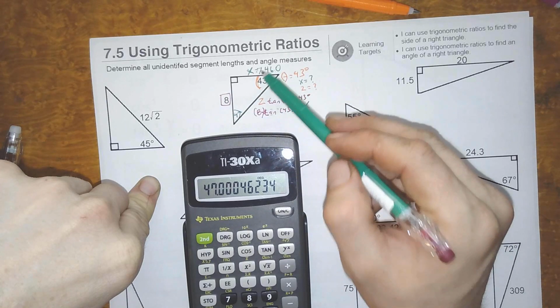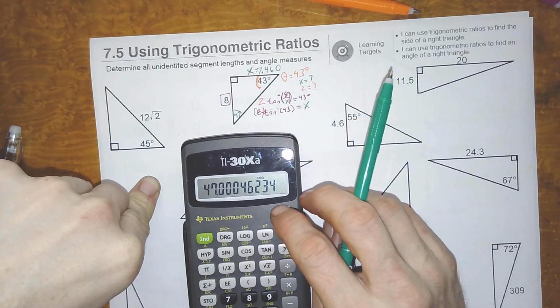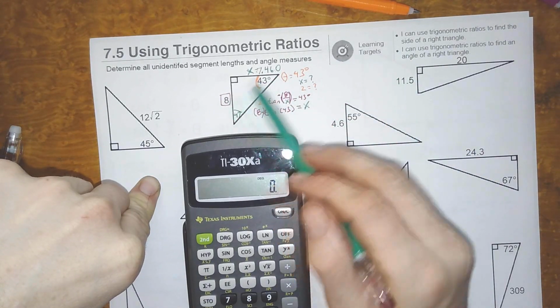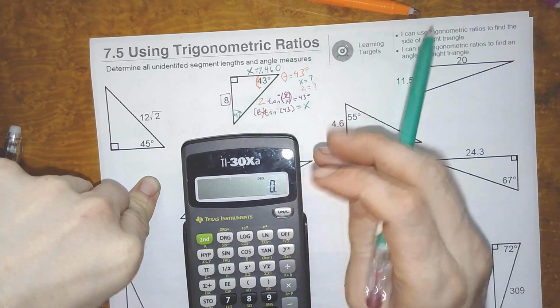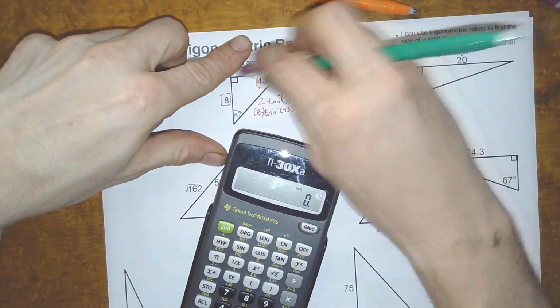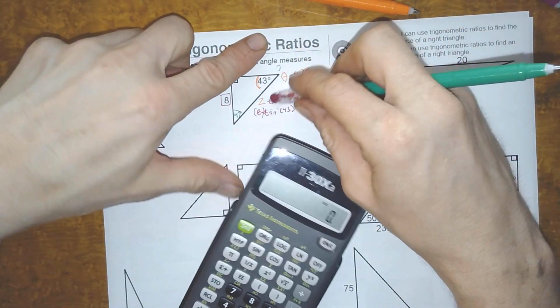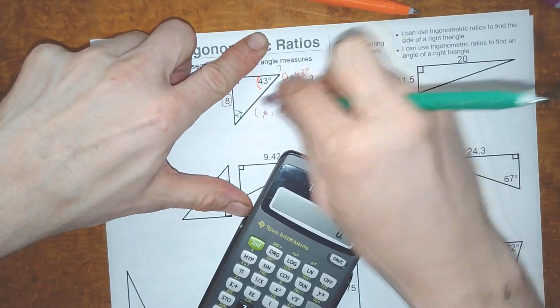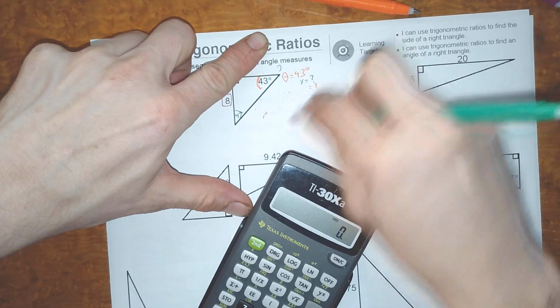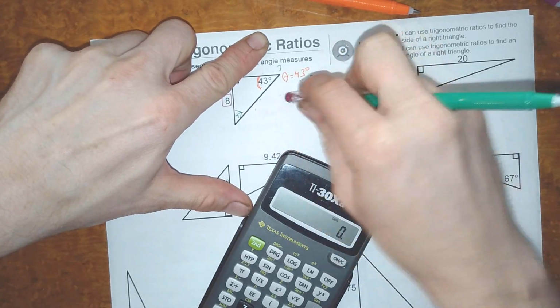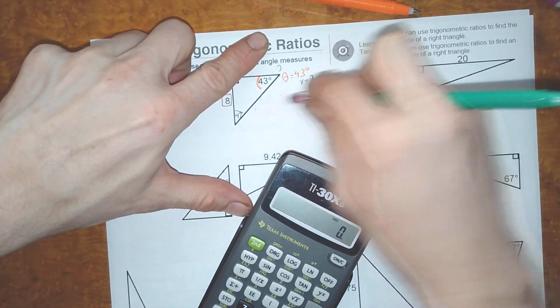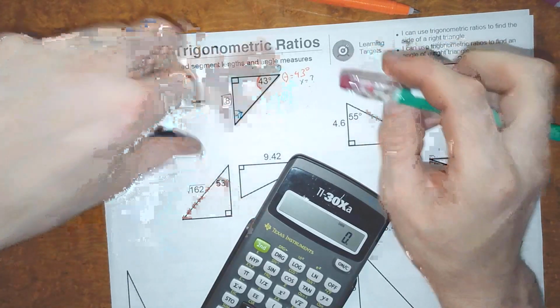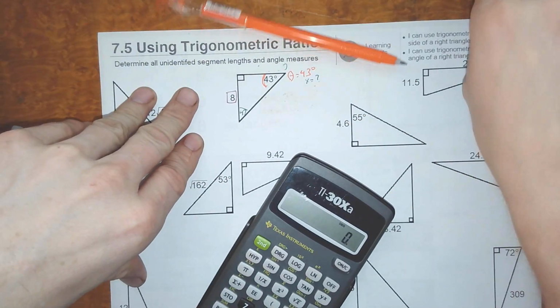That's adjacent over opposite. I don't think I did that right. Let me double check that math there. A long video, sorry about that. I think I may have done the reciprocal. Okay, let me do that again.